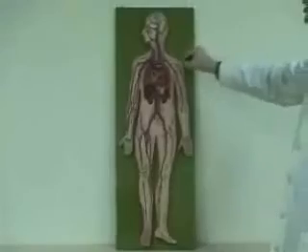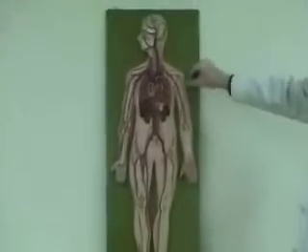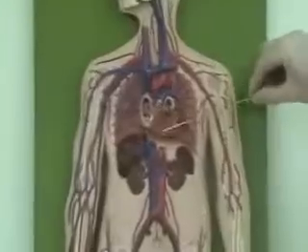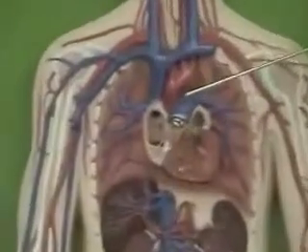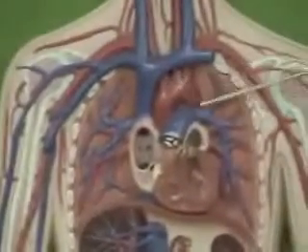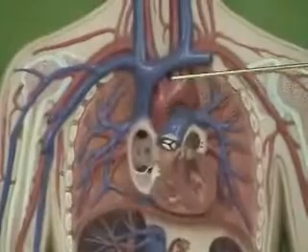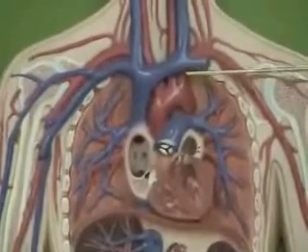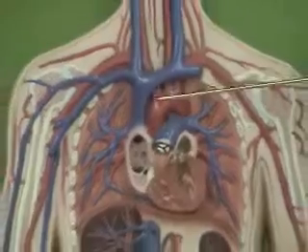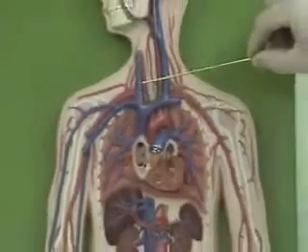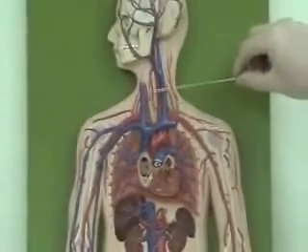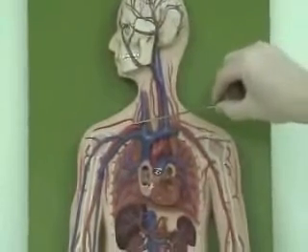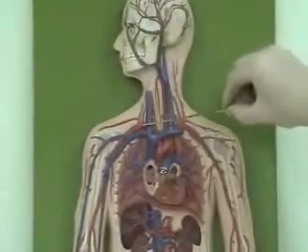I'm going to start in the area of the heart, and I'm going to do the arterial supply first, blood leaving the heart. So from the heart, we should already know from our cardio videos, the aortic arch, and then off of the aortic arch, the brachiocephalic trunk, the left common carotid artery, and the left subclavian artery. The brachiocephalic trunk is going to ascend off toward the right, where it becomes the right common carotid artery and the right subclavian artery. So right common carotid and right subclavian.